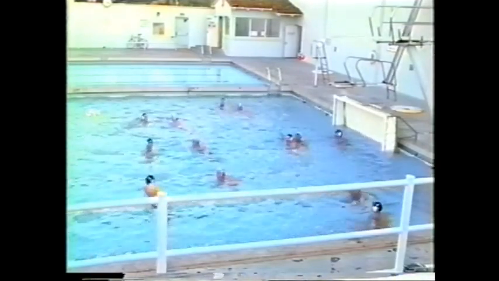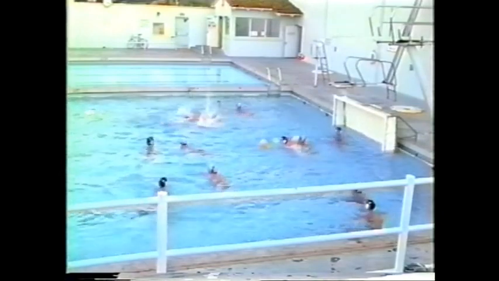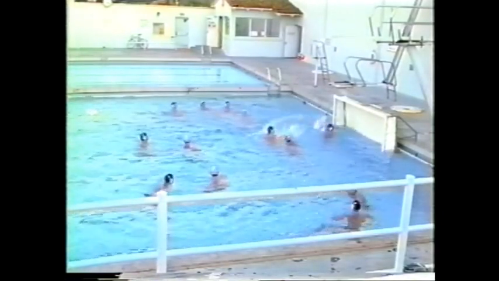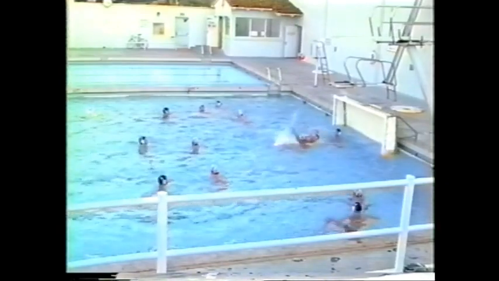All right, here we go. Ball is in. There's the foul. Here comes the drive. He sets the screen pick. Ball is up and shot, and it's missed but rebounded by the 2-meter man.